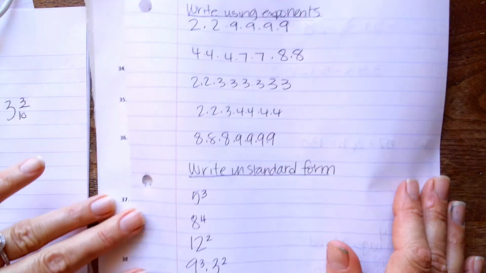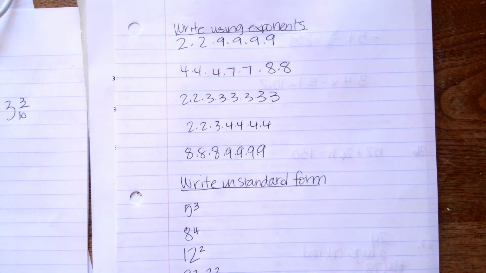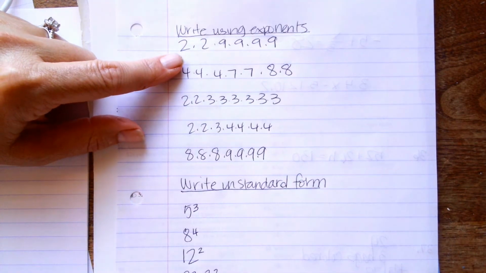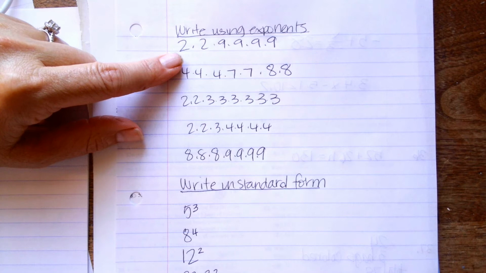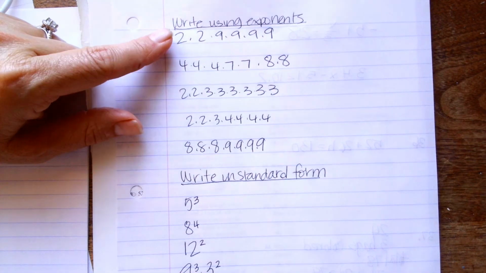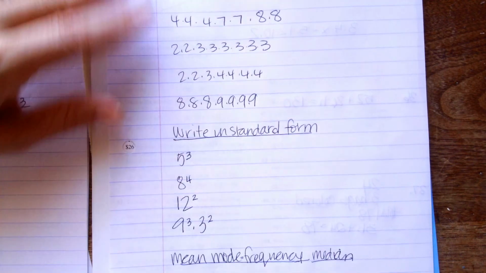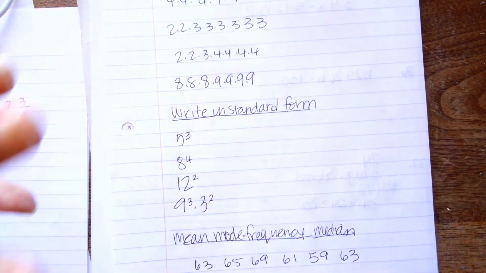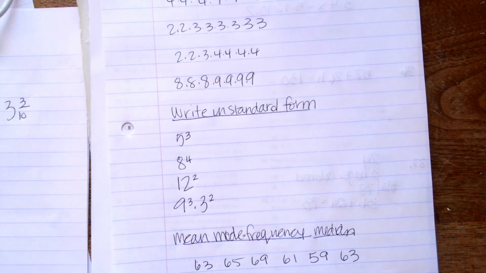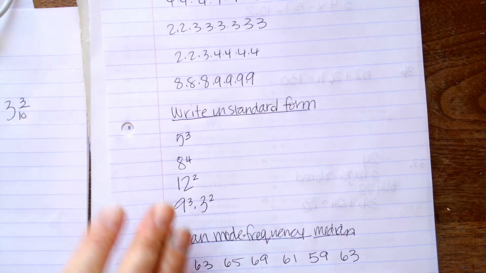Okay, so for these ones, we combine what we can and we show it as exponents. So this would be 2 to the second power times 9 to the fourth power. So you're going to do all of these for homework. You can stop the video and do those. And then this write in standard form means you're going to break it apart and say what it would be. The first one would be 5 times 5 times 5. So you're going to do that one.